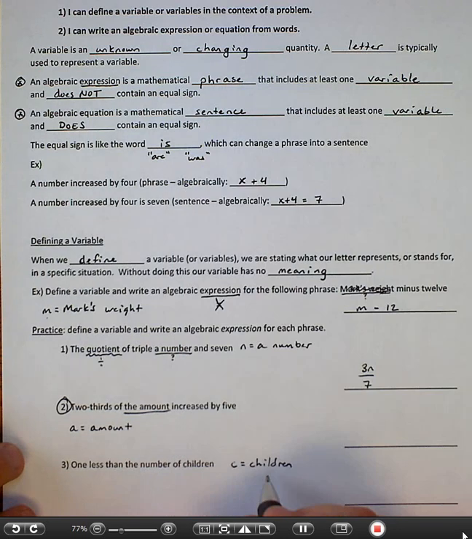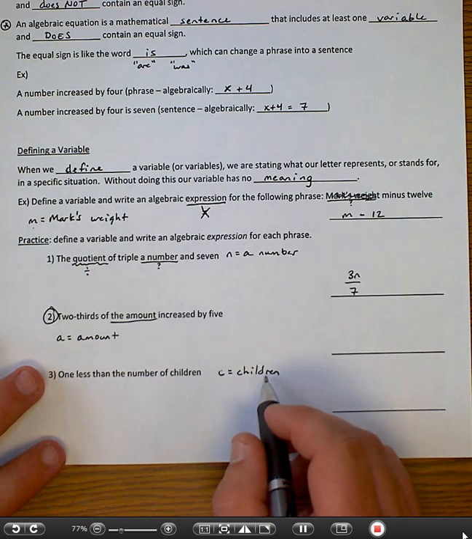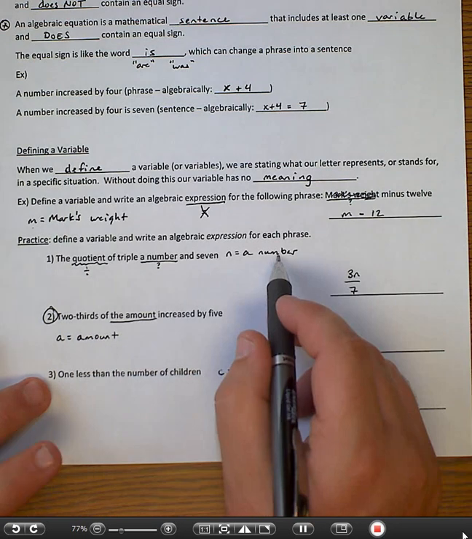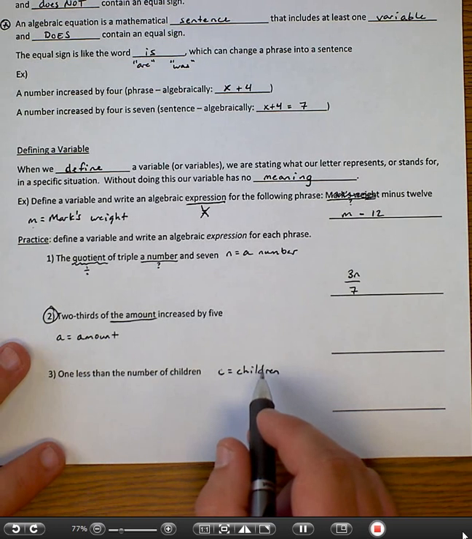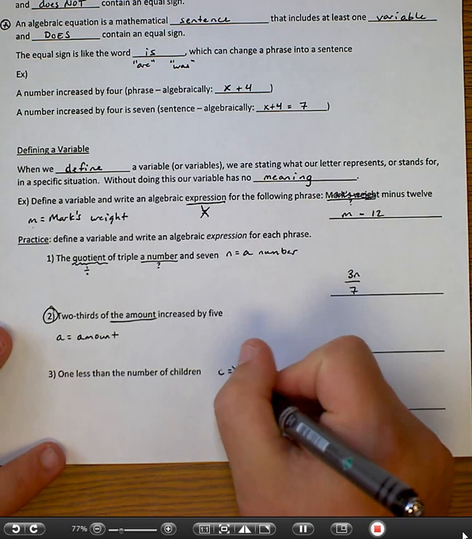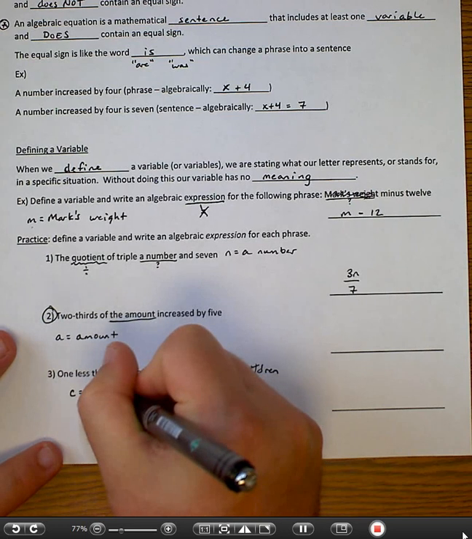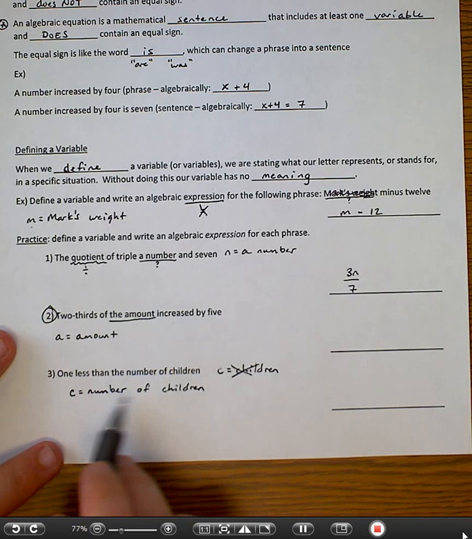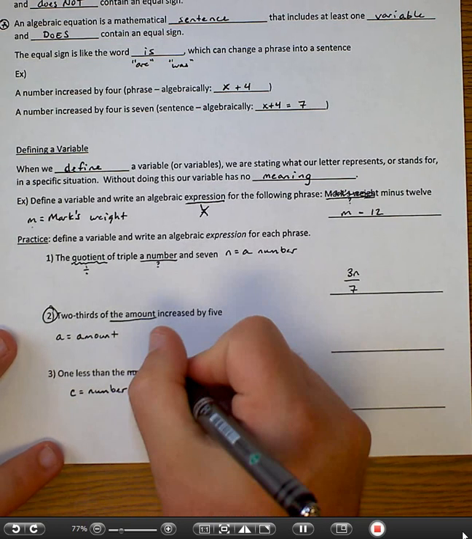Children is a noun. It's not a number yet. Amount is. An amount is a number. A number is an unknown number. Children is not a number. Children is a thing, right? So this is a minor issue, but it is an issue. I'm not using that as my definition. What I'm using is C is number of children. That is a number. It's an unknown number, but it is a number. So number of children we're replacing with C.